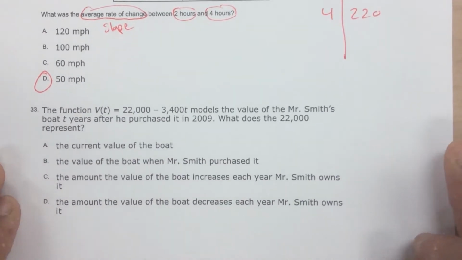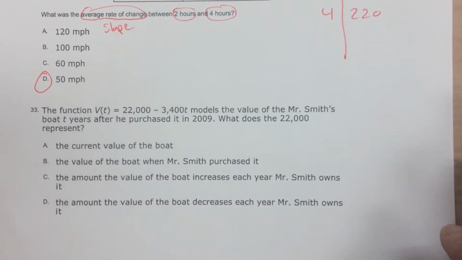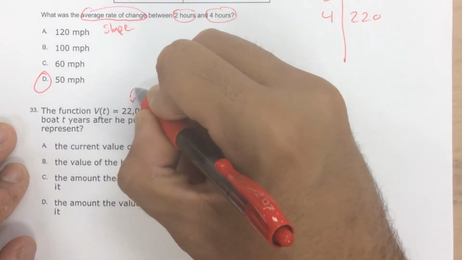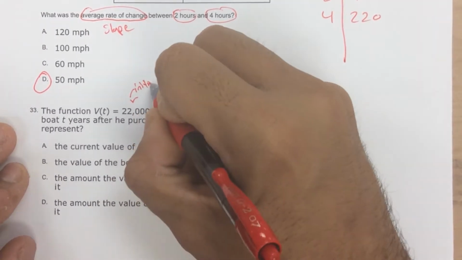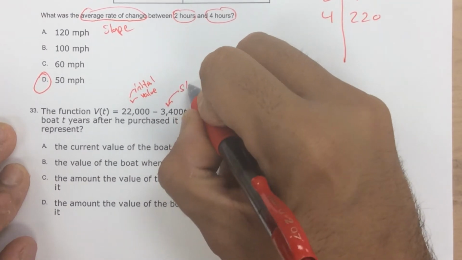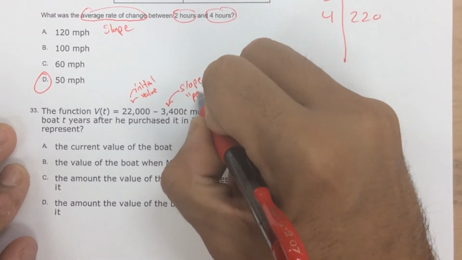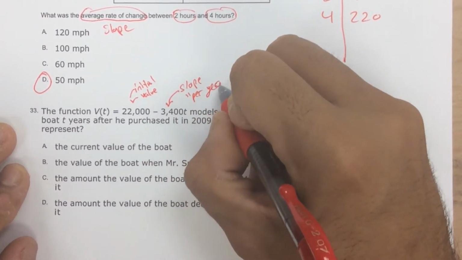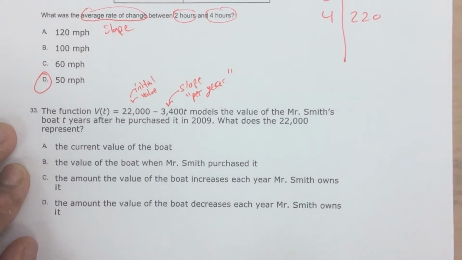Now, 33. The function v of t equals 22,000 minus 3,400t models the value of Mr. Smith's boat t years after he purchased it in 2009. What does the 22,000 mean? Well, we know that this is the initial value because that's the y-intercept, and the number in front of the t is the slope, and we know the slope means per year because that's what we're talking about, years.